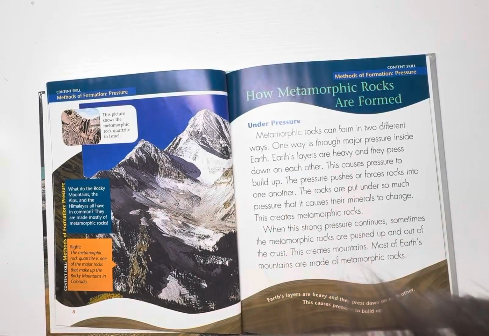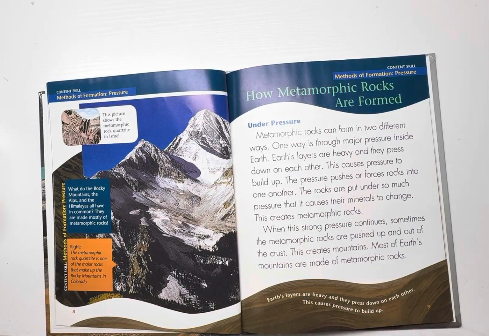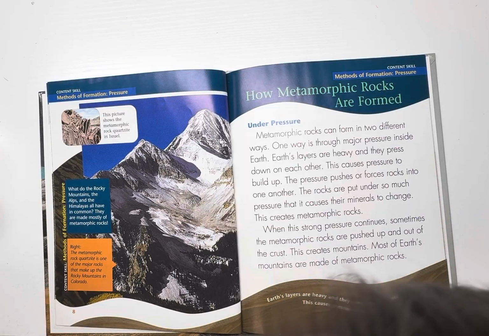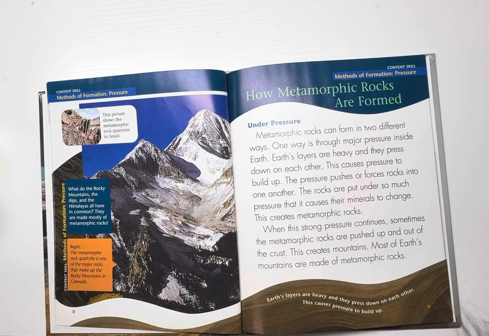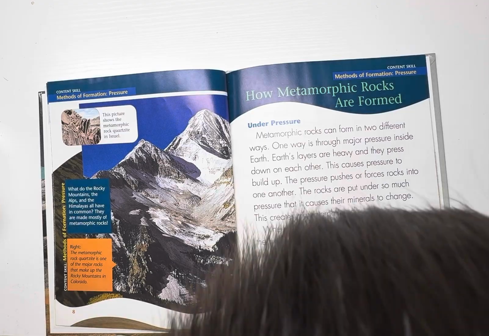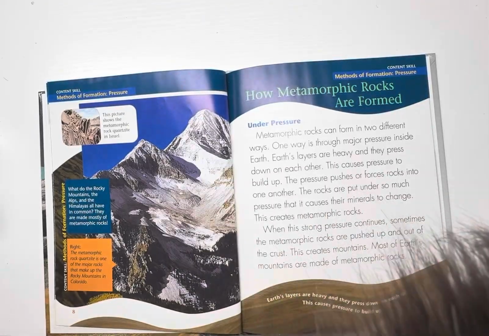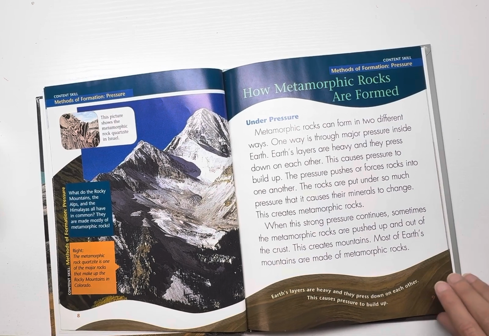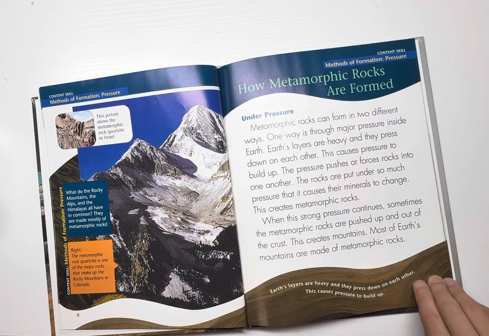This creates metamorphic rocks. When the strong pressure continues, sometimes the metamorphic rocks are pushed up and out of the crust. This creates mountains. Most of the Earth's mountains are made of metamorphic rocks.